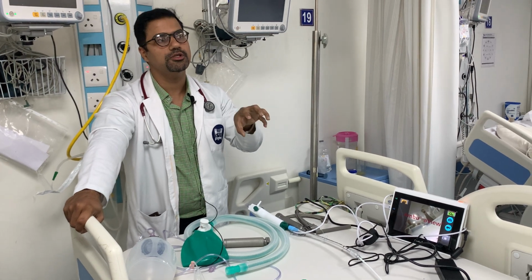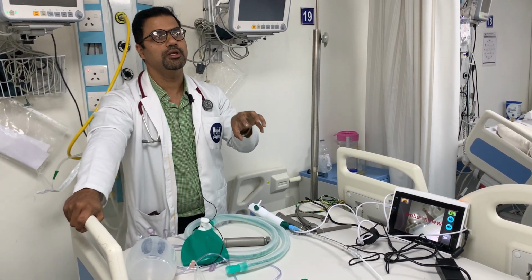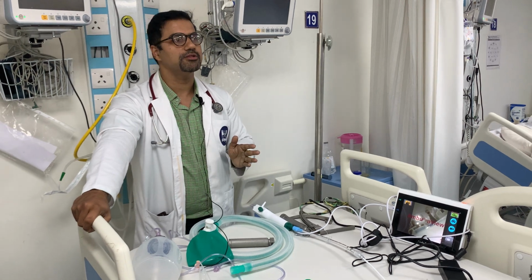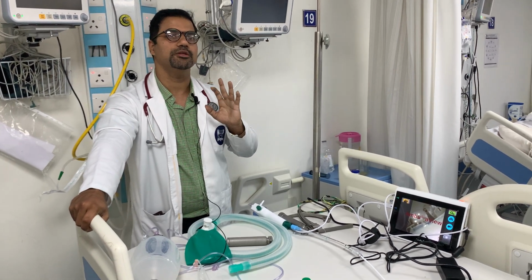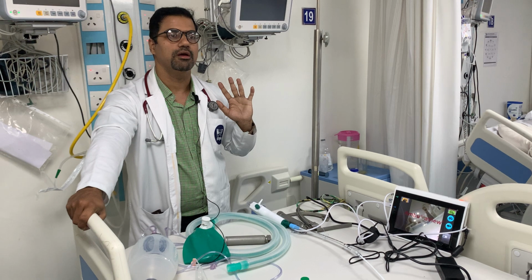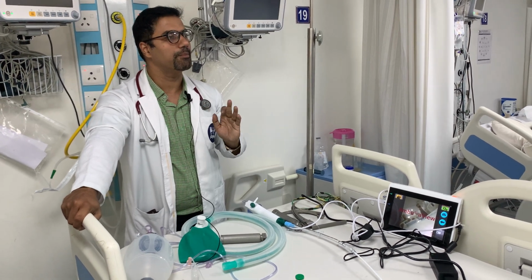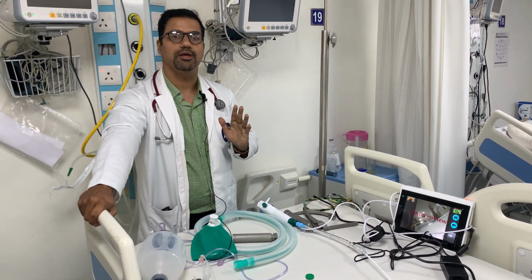If you don't use this cocktail, the patient will suffer, and you will give a very bad experience to the patient, after which the patient will have post-traumatic stress disorder throughout his life. So you don't want that stress to happen with the patient. So you need to take care of that.